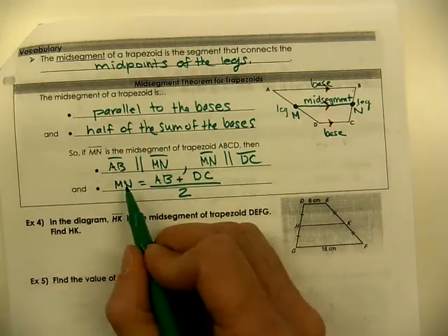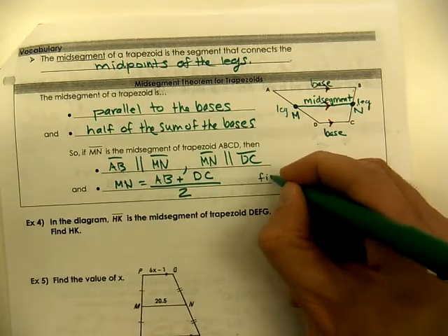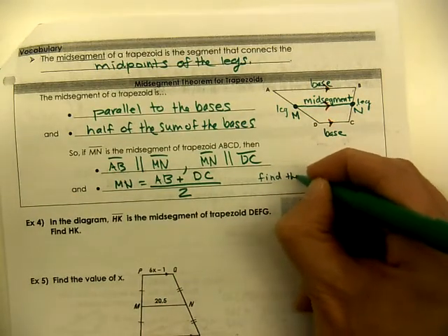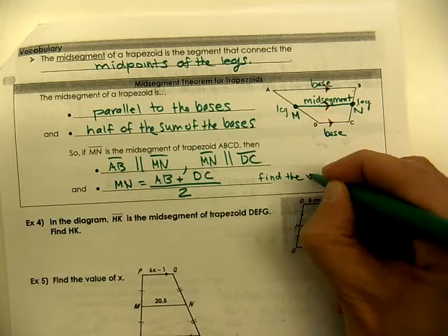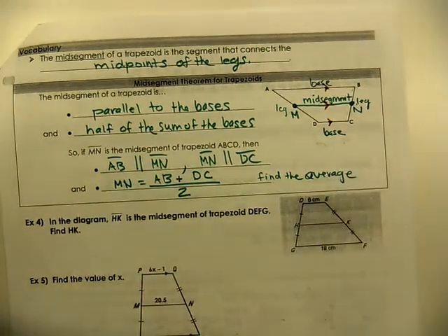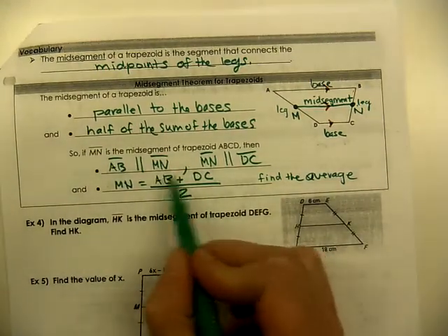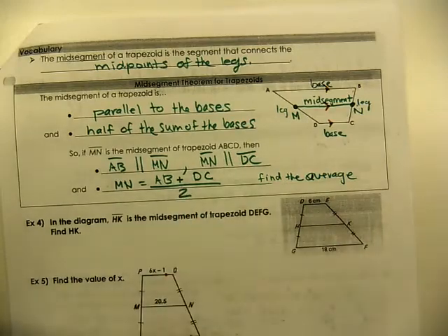of the midsegment. Now when you add two things and you divide by 2, what you're really doing is just finding the average. So it's another way of saying it's the average length of the bases. Right? So the average is you add up the number of things and you divide by that number. So we're adding up 2 lengths, so we're dividing by 2. So let's practice that here.